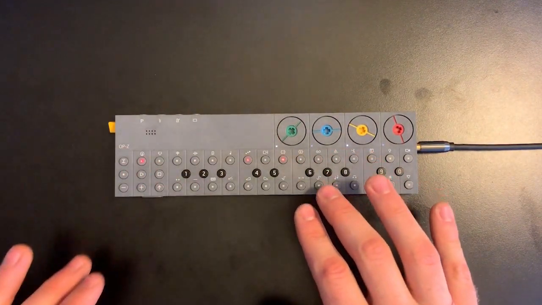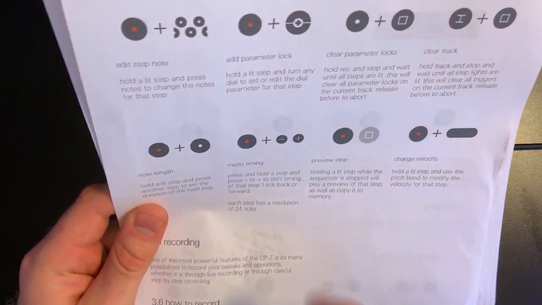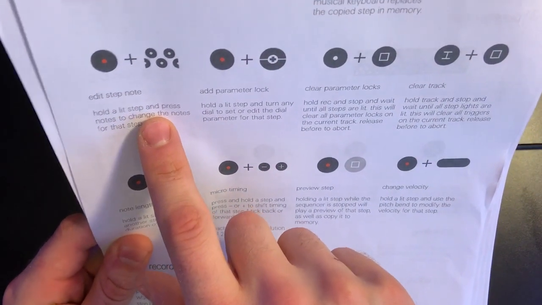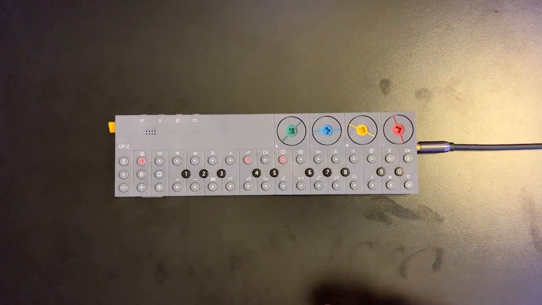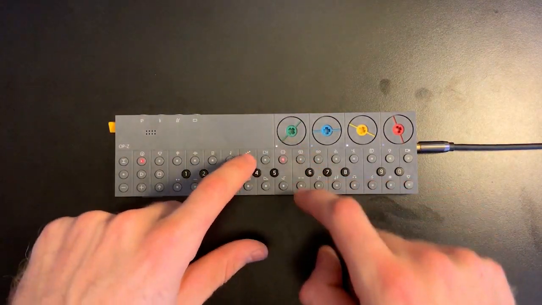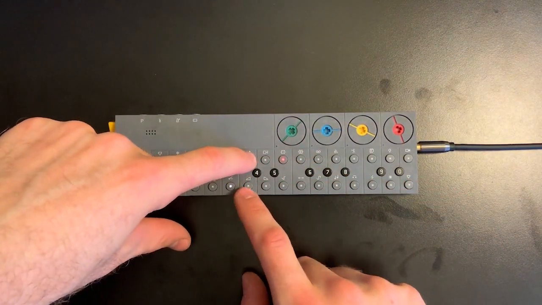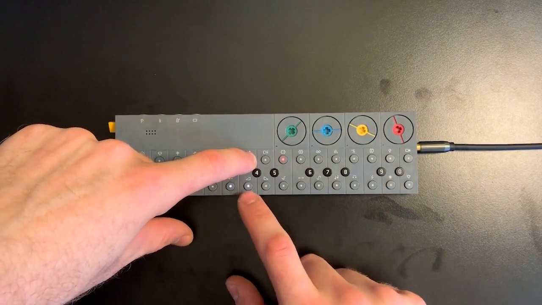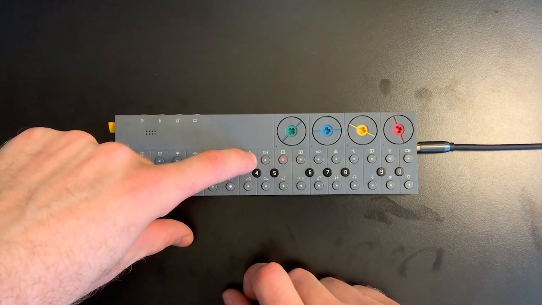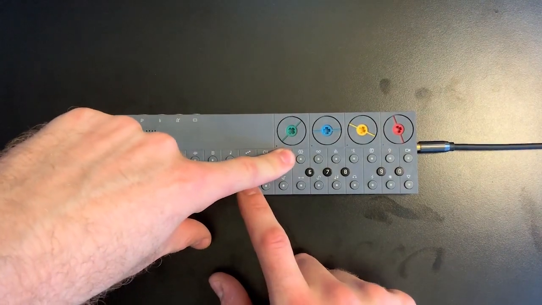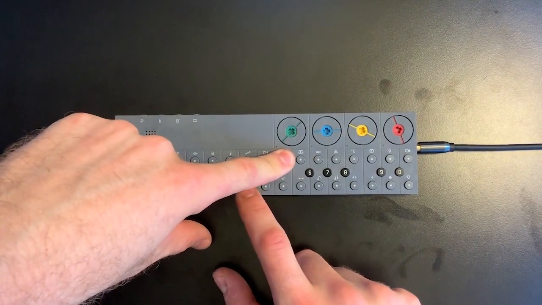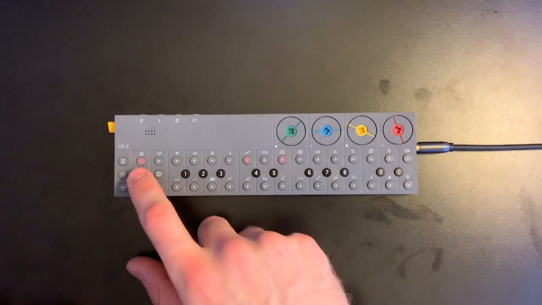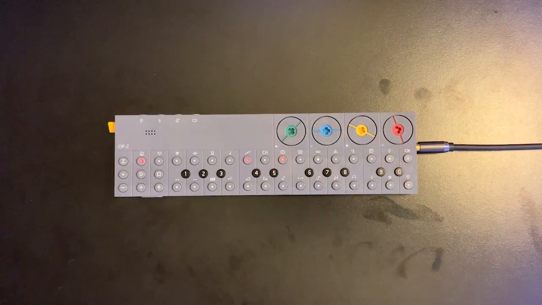These are all the same note. Let's edit the step note by holding on it and pressing a different note. So that's how you do that.